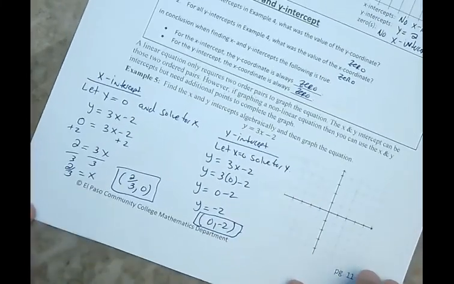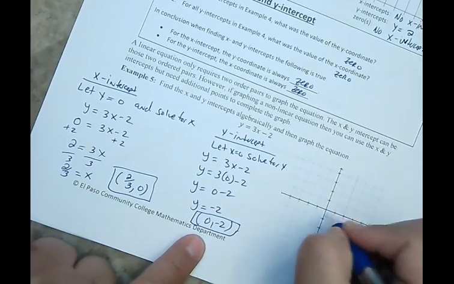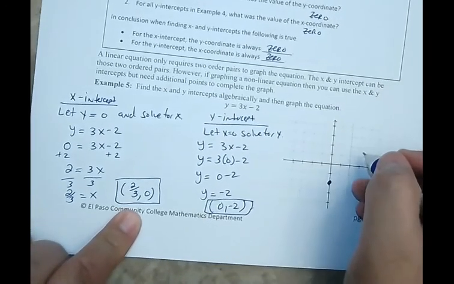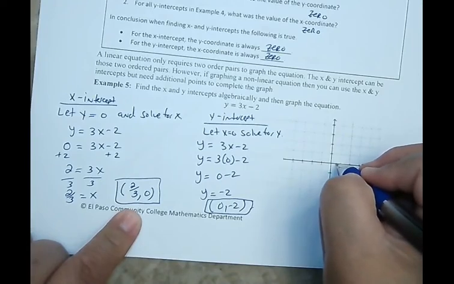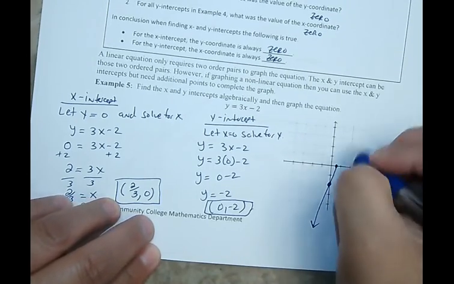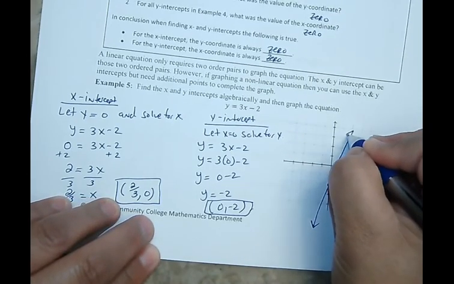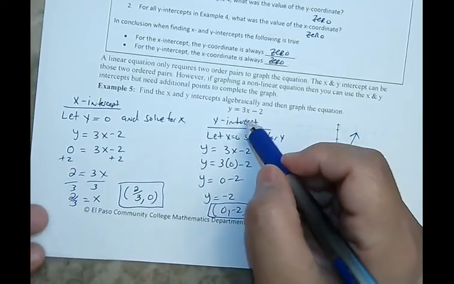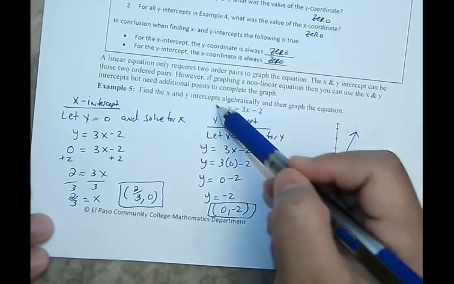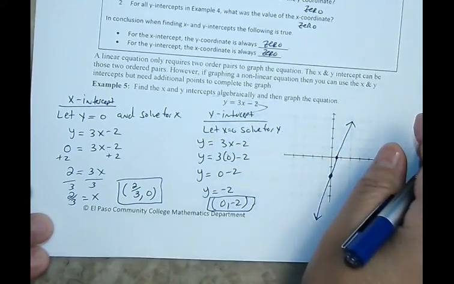Okay, so if we plot these points, we have (0, -2), which is right here, and (2/3, 0), which is around right here. Draw our line. So when it's a line, we just need 2 points. But if this wasn't a line, then you would need additional points. Later on, you're going to figure out just by looking at this if you have a line or something else.